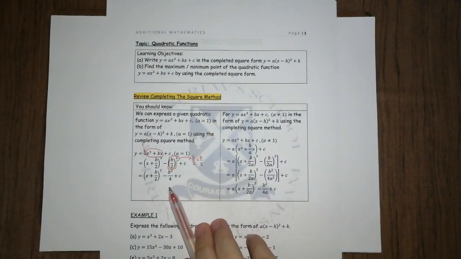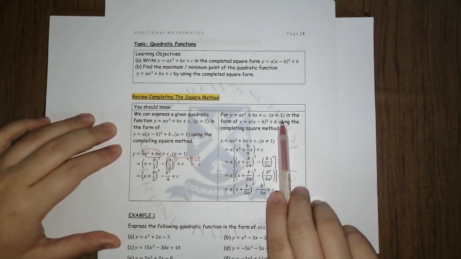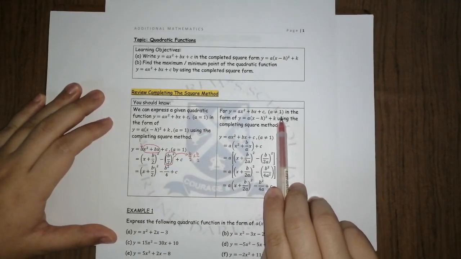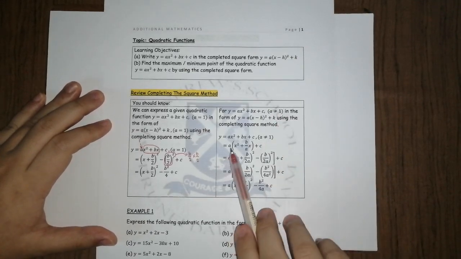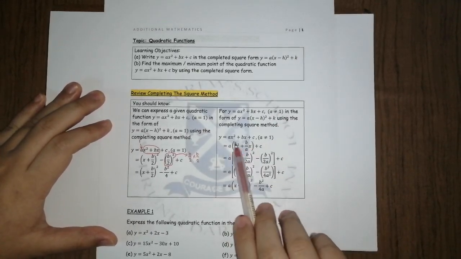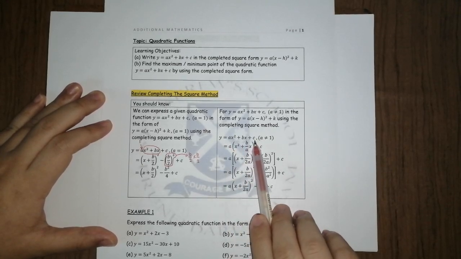Next, the second case will be when a is not equal to 1. That is the general equation of a quadratic equation.